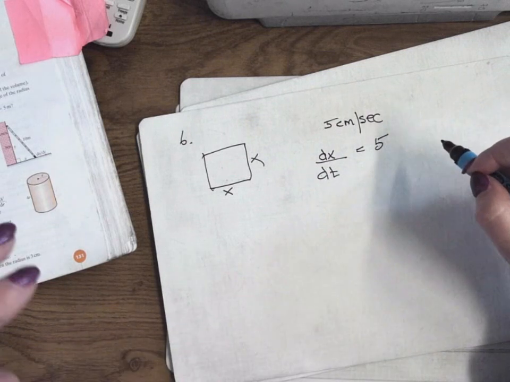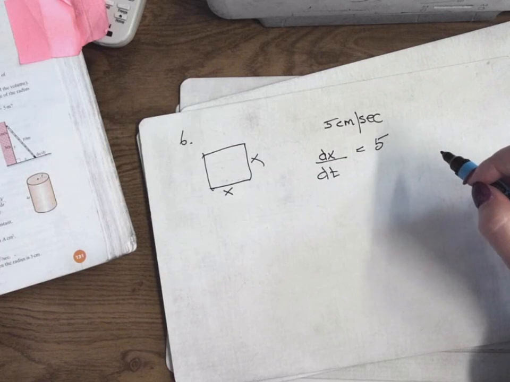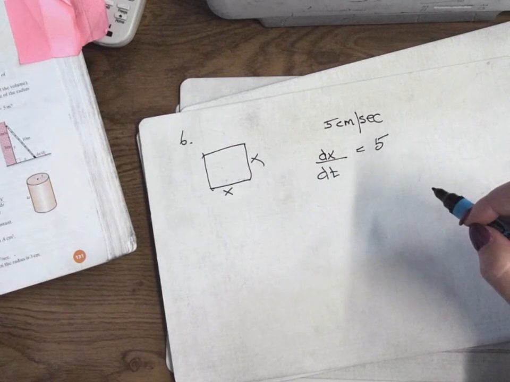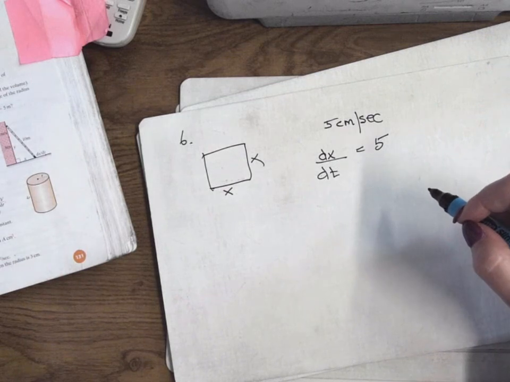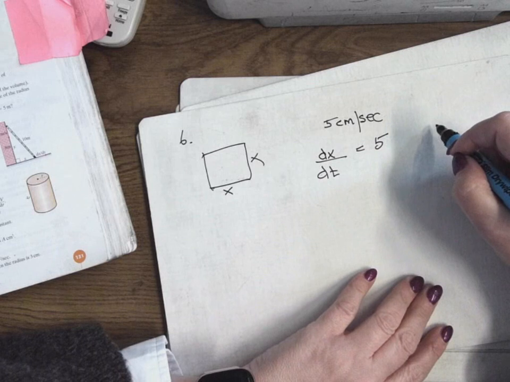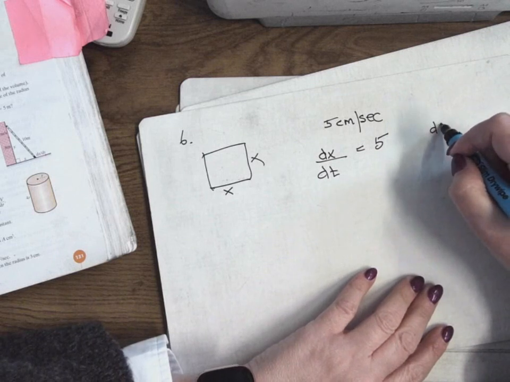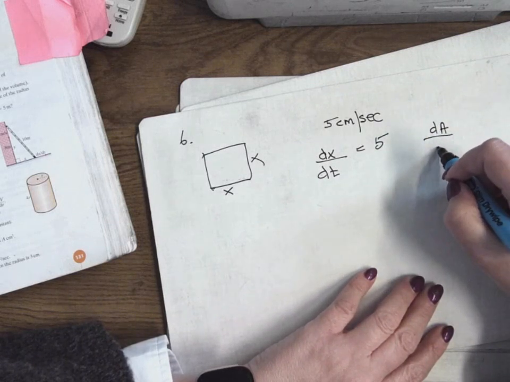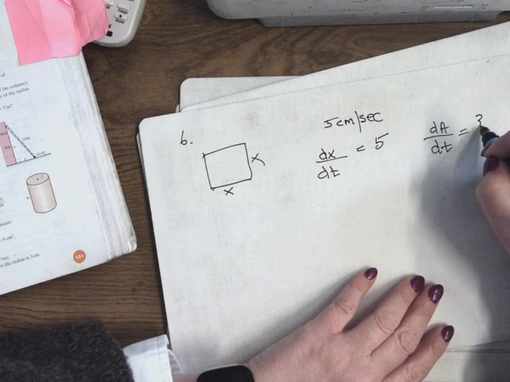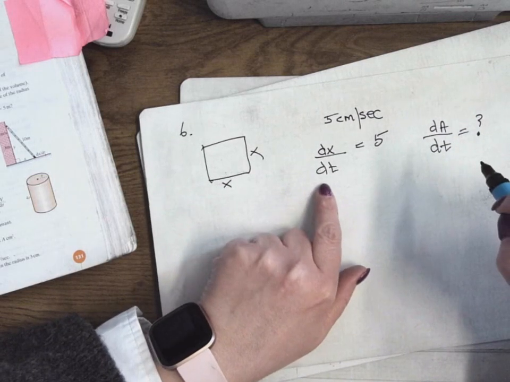Rate means always with respect to time. If they don't tell you the rate of change of what with respect to what, if they just say the rate, it's always with respect to time. So it's the rate of change of area. What's that? dA dt. So that's what I'm looking for. This is what they tell me.